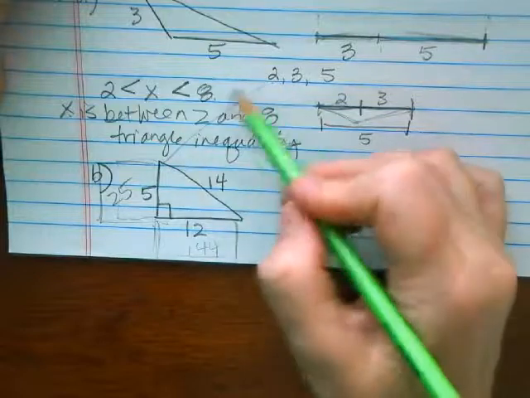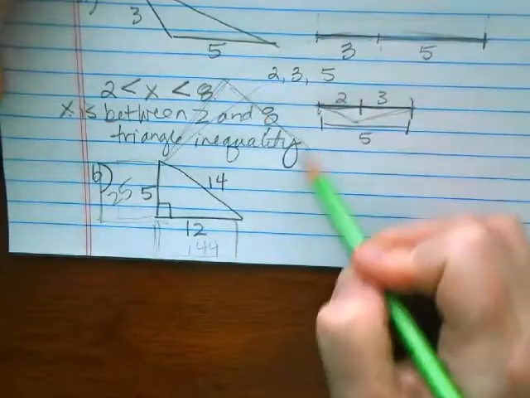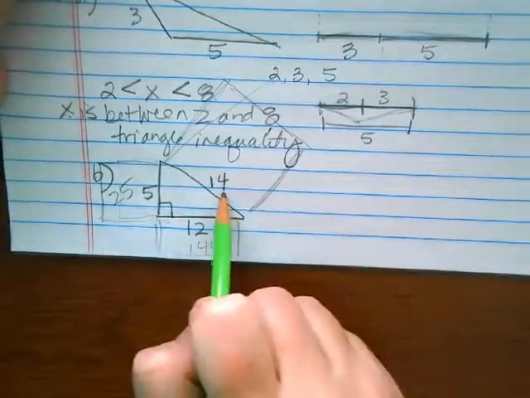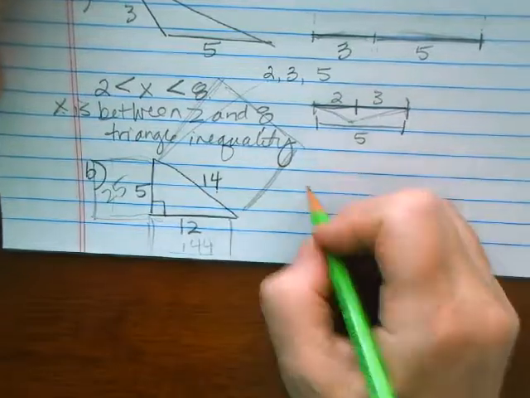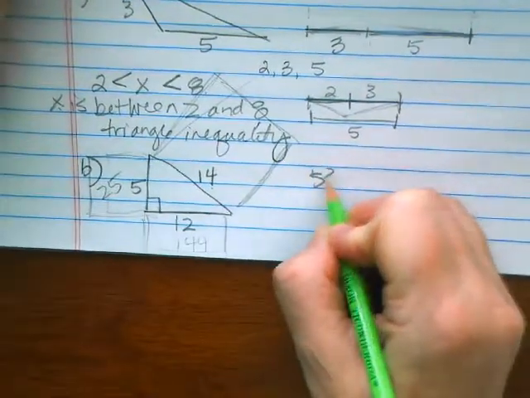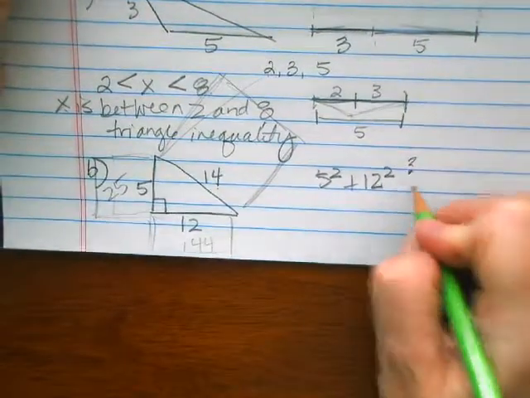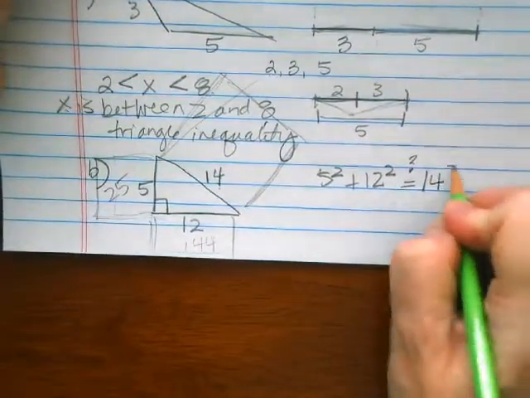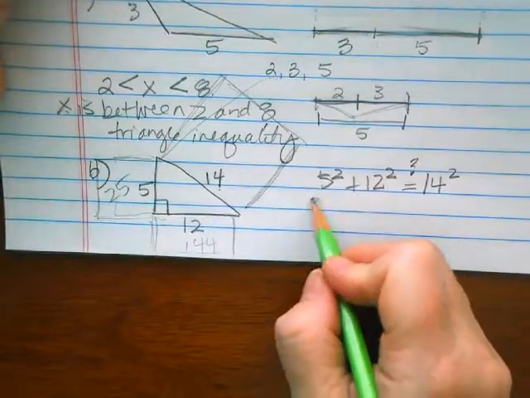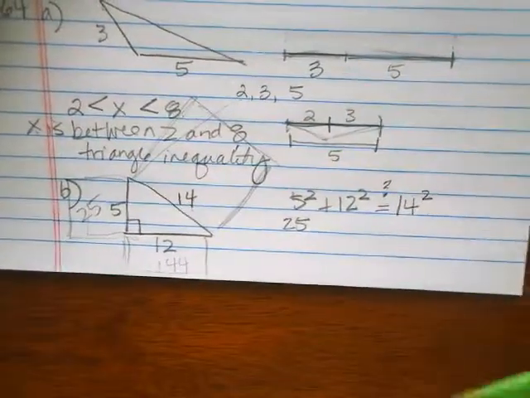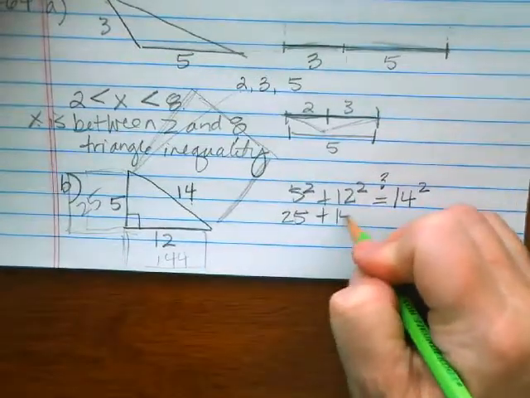That should be equal to whatever this hypotenuse squared is. So let's check that out and see if it works. 5 squared plus 12 squared. Let's see, does that equal 14 squared? 5 squared is 25, and 12 squared is 144.